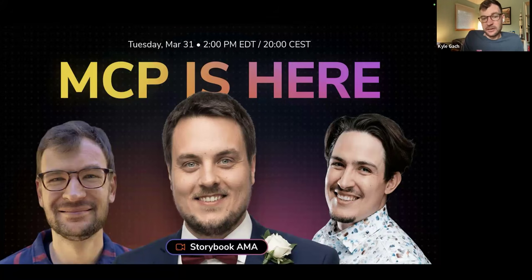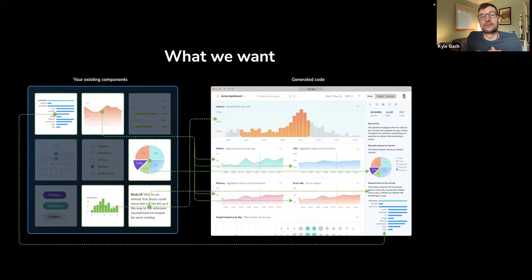Yeah, so let me share a little bit about what we built, in terms of the problem we're solving. Our goal is we wanted agents to reuse the components that you already had. We realized that Storybook is an excellent store of those components and their metadata, such as the props they receive.